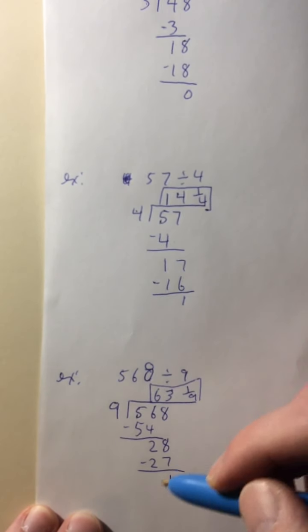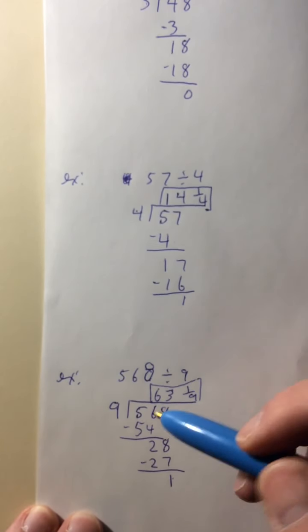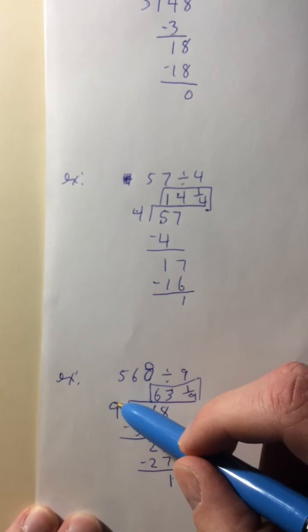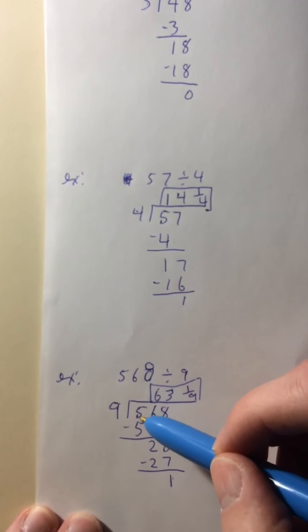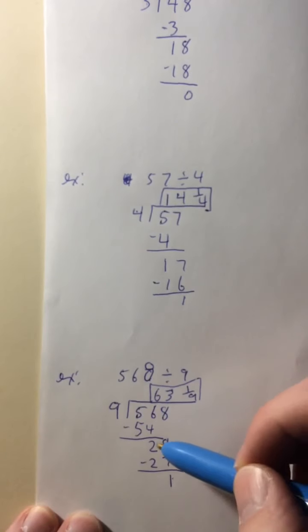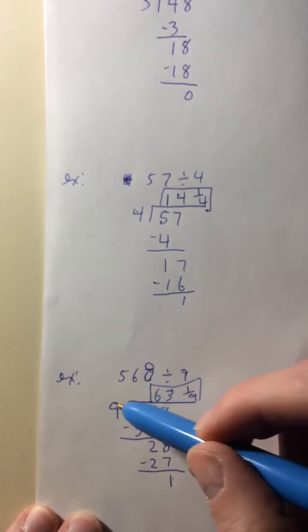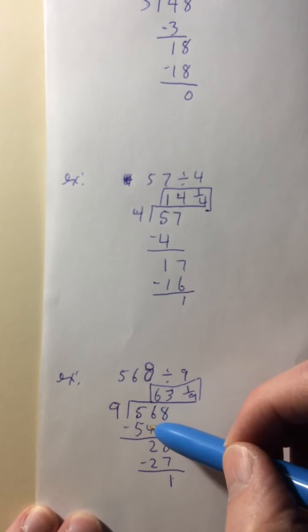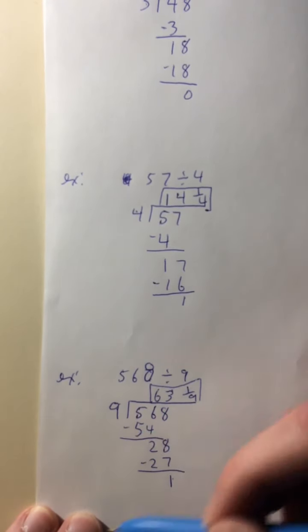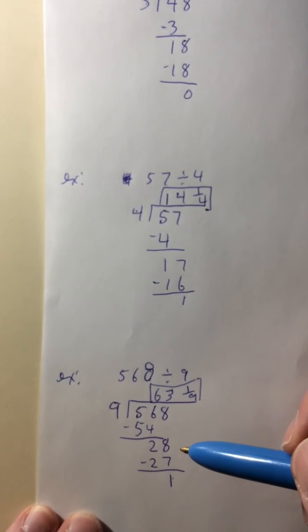Division is really just a process of repeatedly asking ourselves, how many times does this thing go into the next item here, either the 5 or the 56 or the 2 or the 28, and then putting that answer up here, multiplying, putting that down here, and subtracting. We just keep doing those steps over and over.